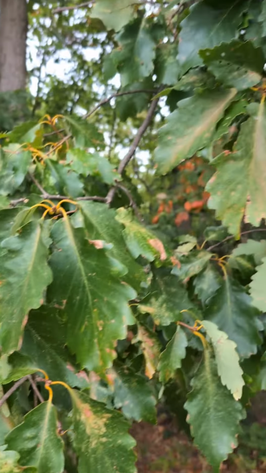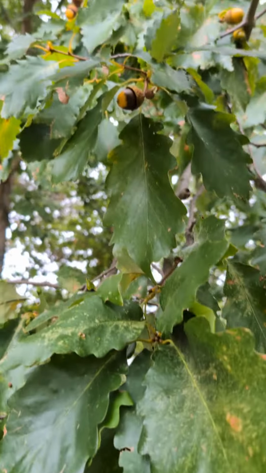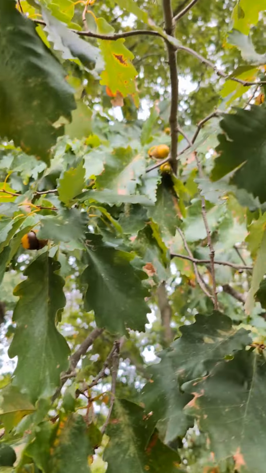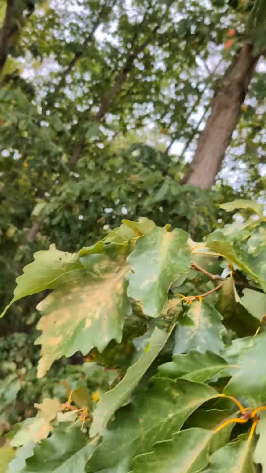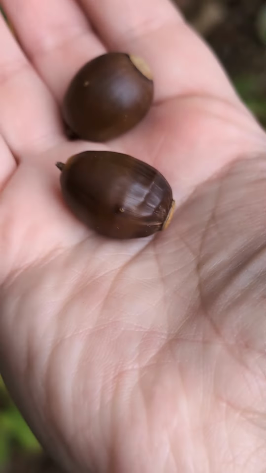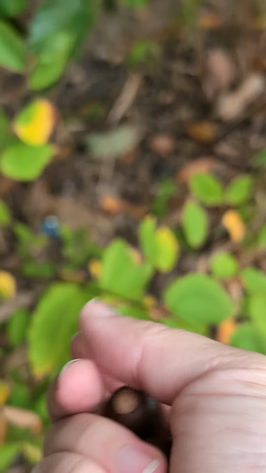Oaks, though, are a very important tree. They are a keystone species, meaning they support more life forms than any other tree genus in the whole entire world. And that is true on all six continents. There are about 90 species of oaks native to the United States.